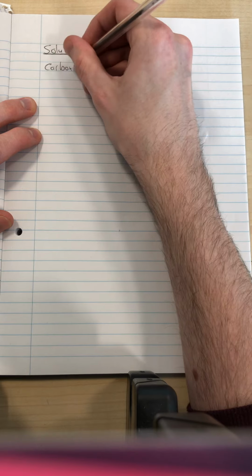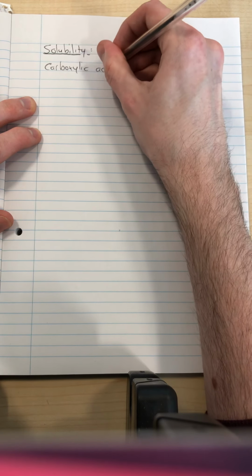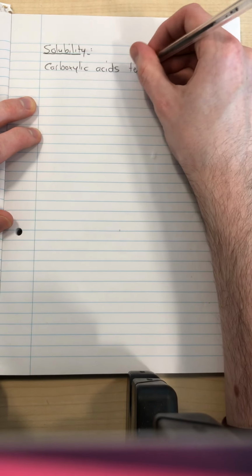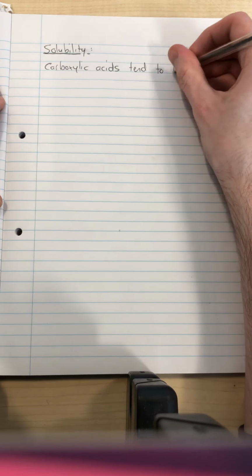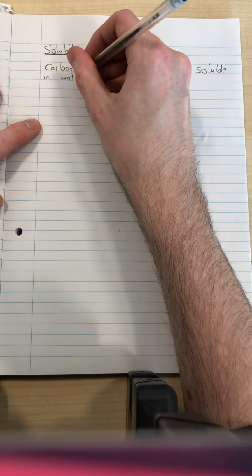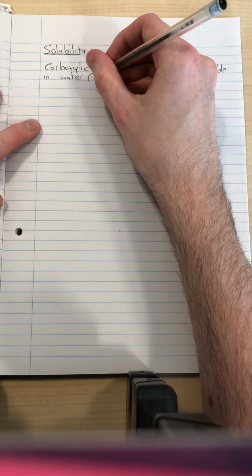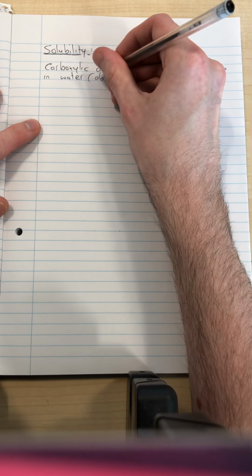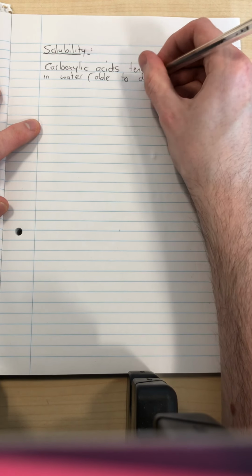So make a wee note. Carboxylic acids tend to be soluble in water. And what that means is it's able to dissolve.